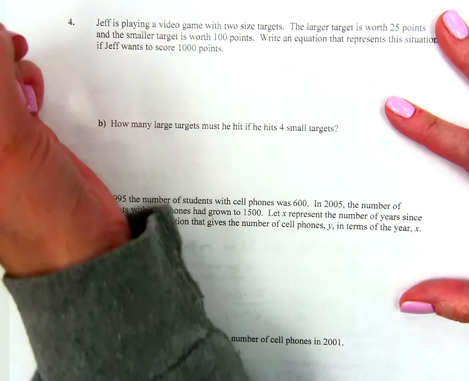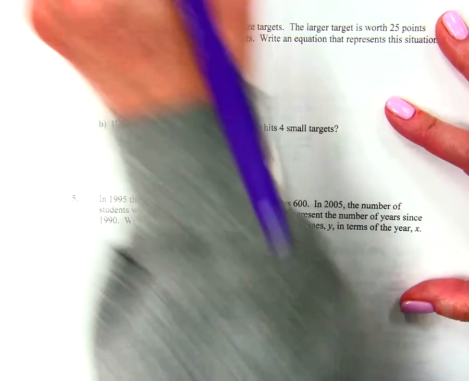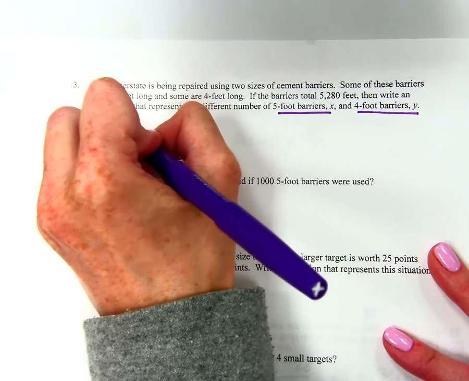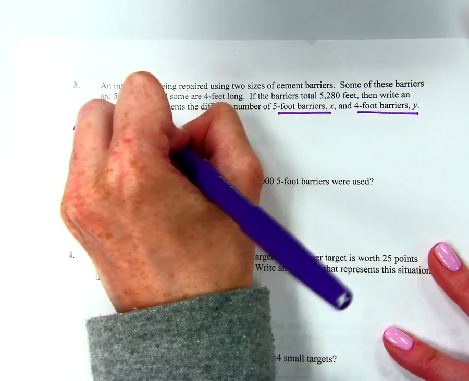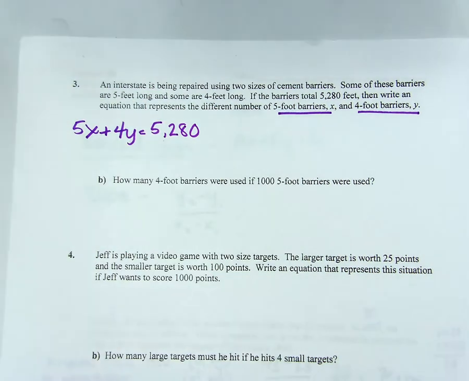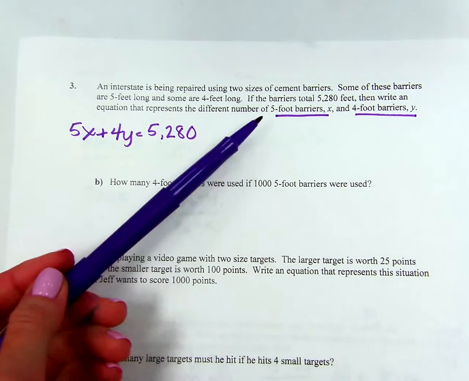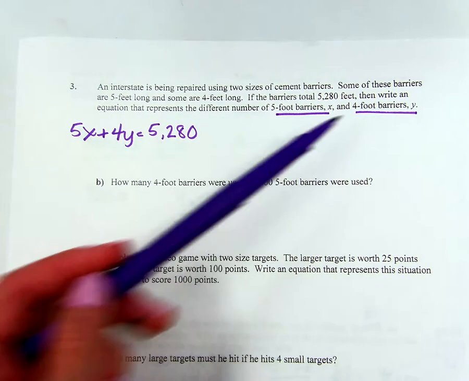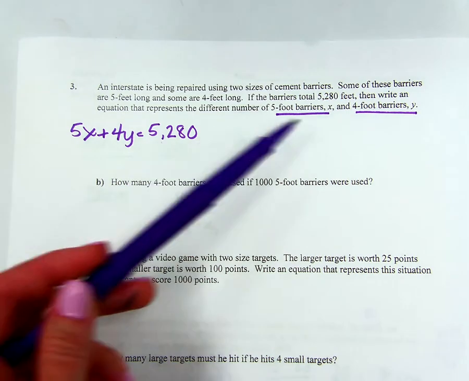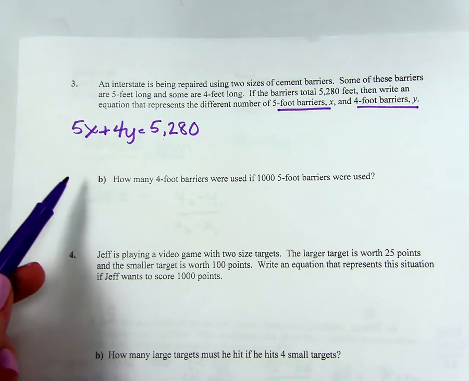So all I'm going to do is write 5x plus 4y equals 5,280. So I took the information given to me. I have 5-foot barriers represented by my x, 4-foot barriers represented by my y, and then the total number of feet is 5,280. So there's my equation right there.